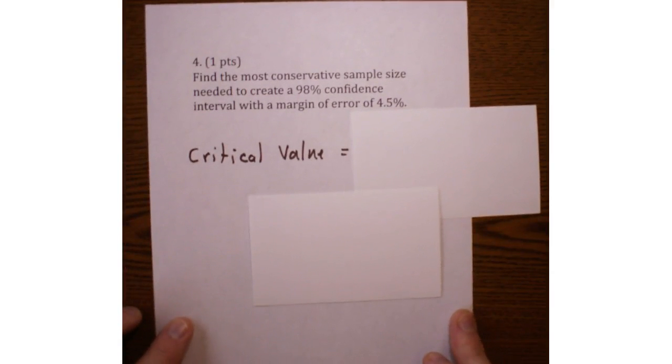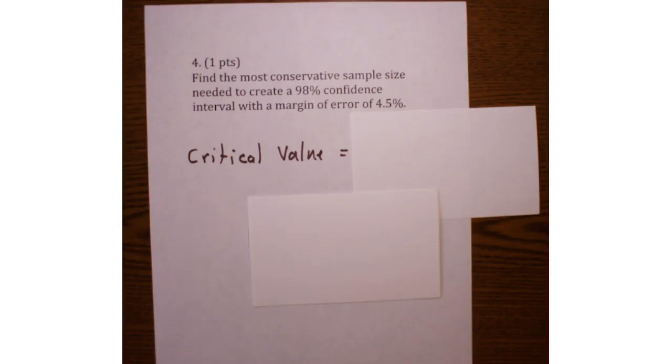So here's one for you. Give this one a try. I've covered up my answers. All right. So find the most conservative sample size needed to create a 98% confidence interval with a margin of error of 4.5%. So pause this video right now, find the critical value, work through this problem, and make sure you get the same sample size I do. I'm going to hope that you actually pause the video to do this.